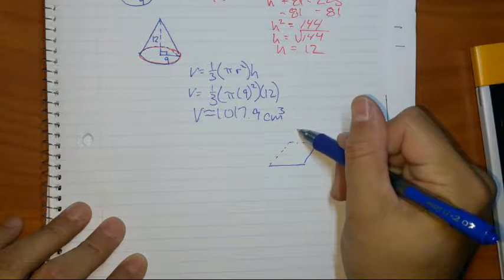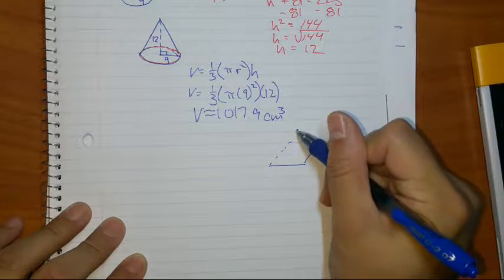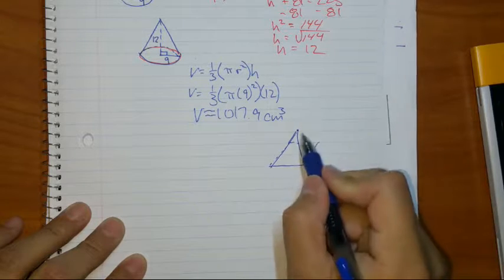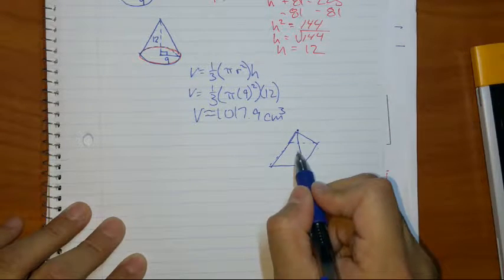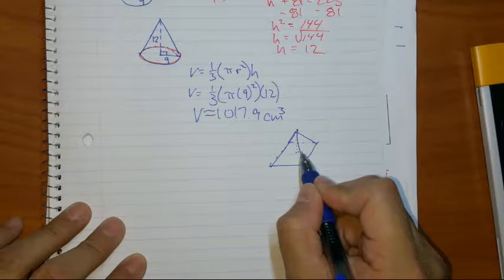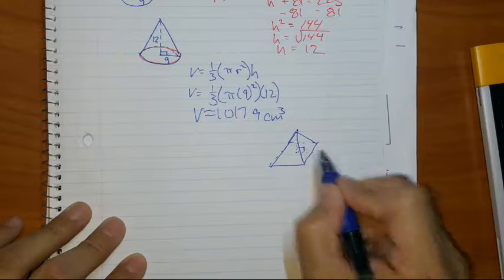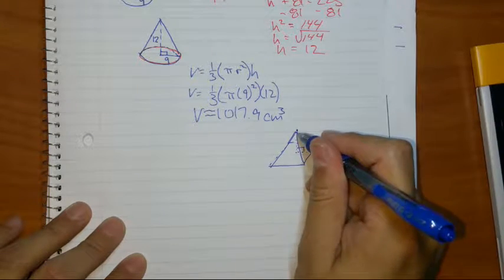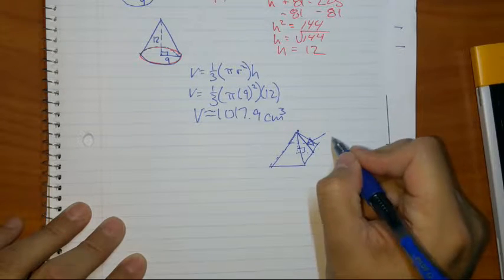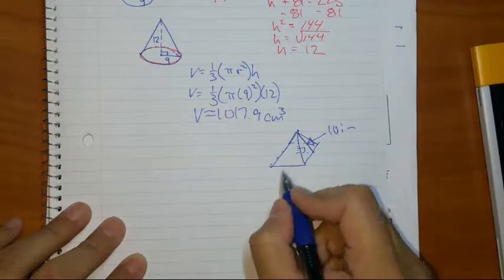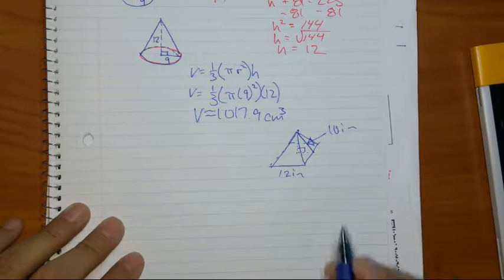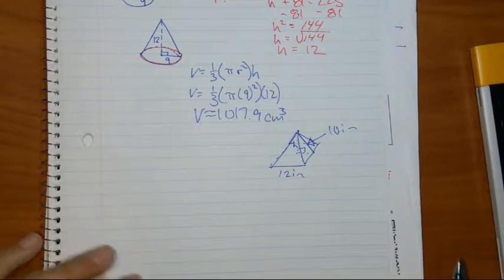And go here, and then this side goes to there, there, and my there to there is 10 inches, where here is 12 inches, and we're missing the height here. It's going to be the height.